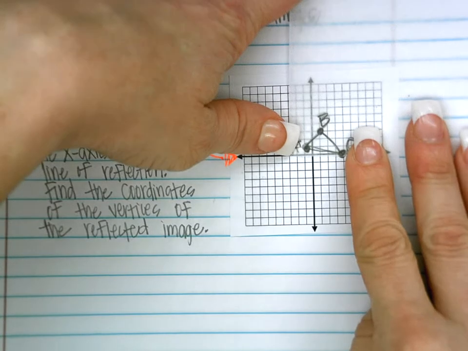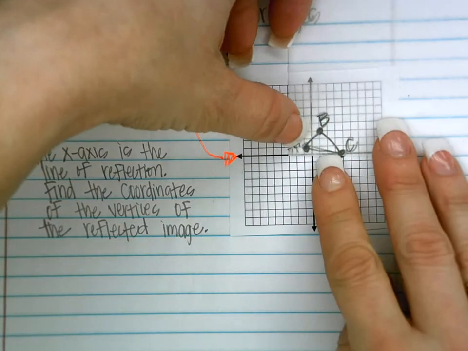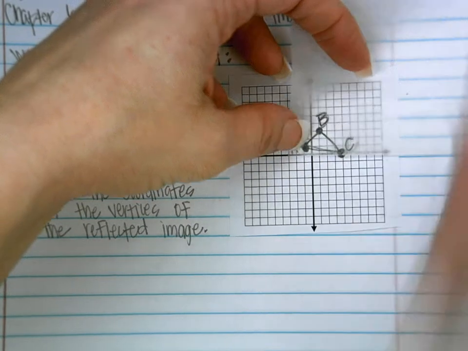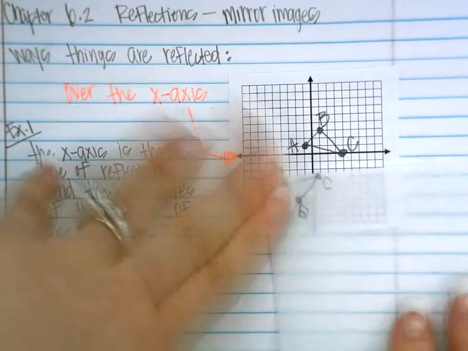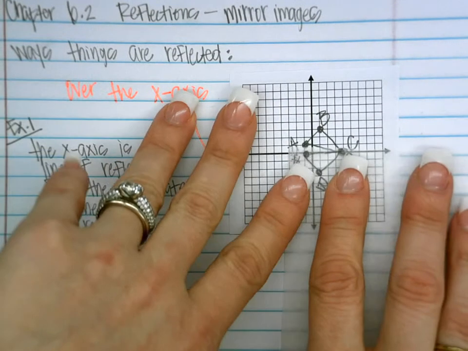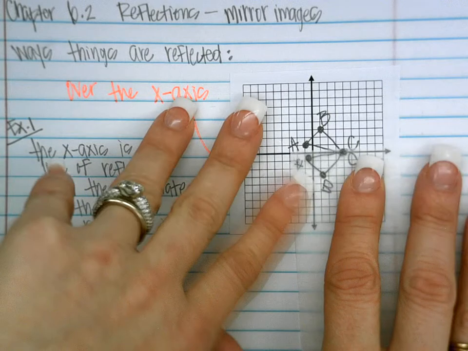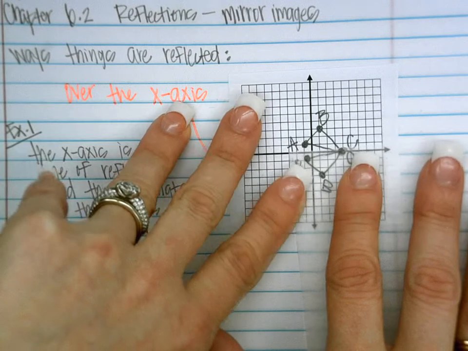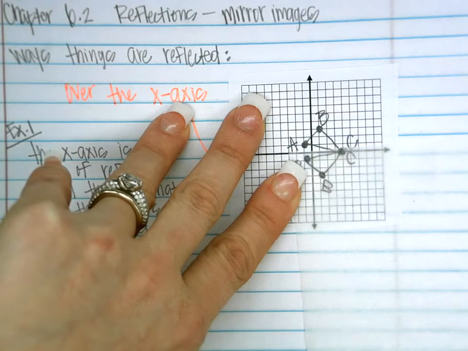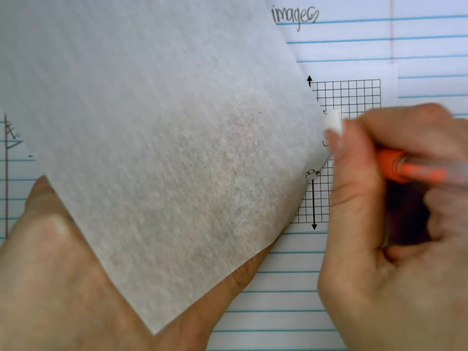Then what we're going to do is flip it over. So I'm going to flip it. This is called reflecting over the x-axis. You have to be really careful. But then you're going to flip it over just like that. Then you want to pick it up one corner at a time. So this C one I know is actually going to stay the exact same place.